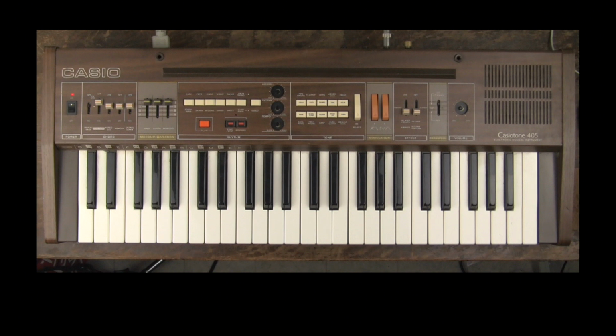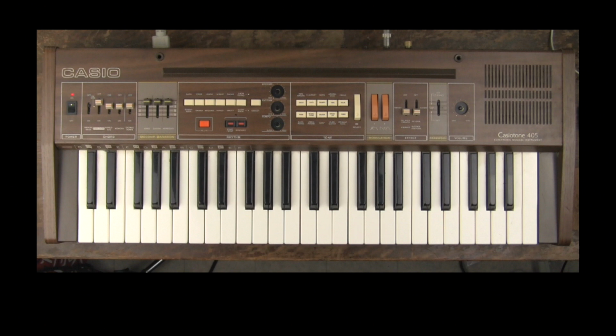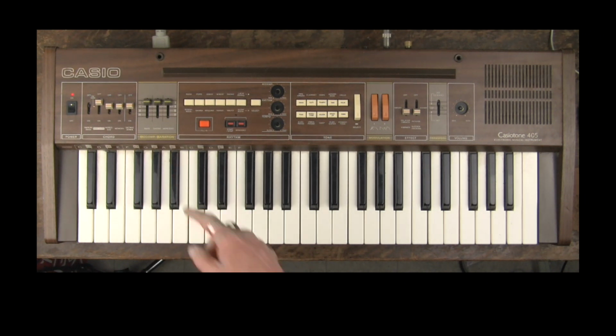Anyway, here I am with the Casio Casiotone 405. And one of the sections that has been the source of a great deal of speculation and concern and violence is the accompaniment variation, or A comp variation. We know it means accompaniment, right?